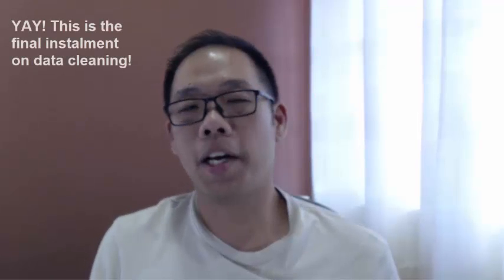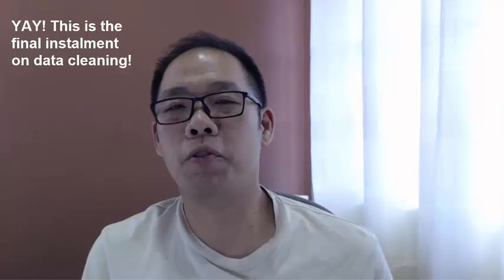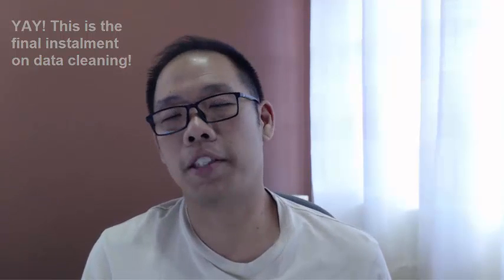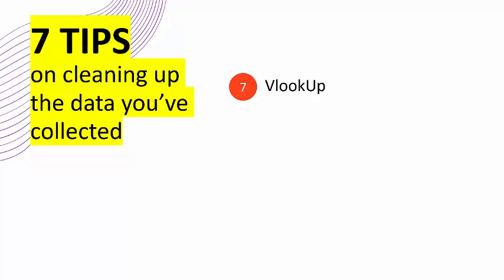Hello everyone, we're going to look at the final feature here on the 7 tips on cleaning up the data you have collected. And we're going to look at this very powerful feature called VLOOKUP in Excel. It allows you to make reference to a different data set by importing some of the important information that you may want to use in your analysis. So let's take a look at VLOOKUP right now.